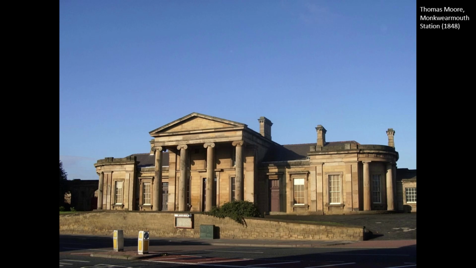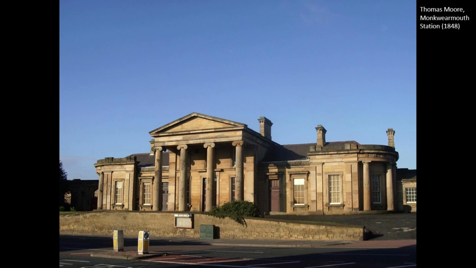Sunderland's early efforts at classical design had been fairly crude, but Monk Wearmouth Station was a sophisticated example informed by antiquarian study. The Sunderland Herald reported that the design was inspired by a genuine ancient Greek building called the Temple of Artemis Agrotera, which lay just outside of Athens.